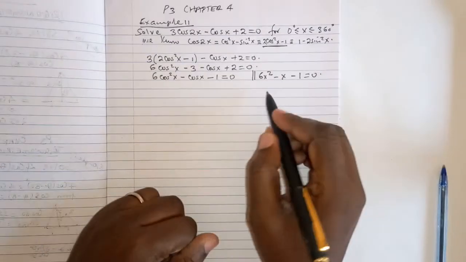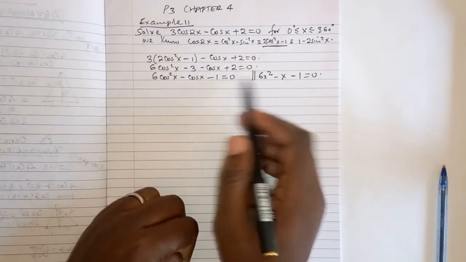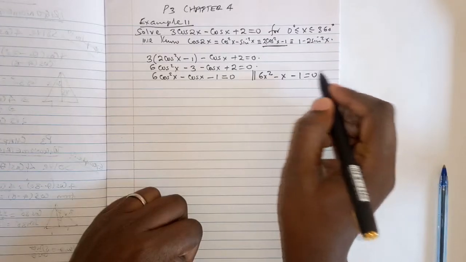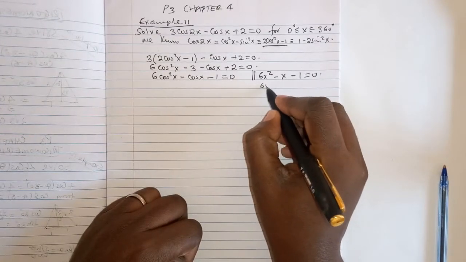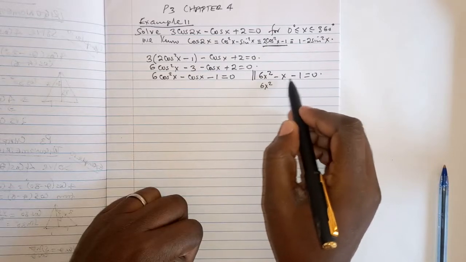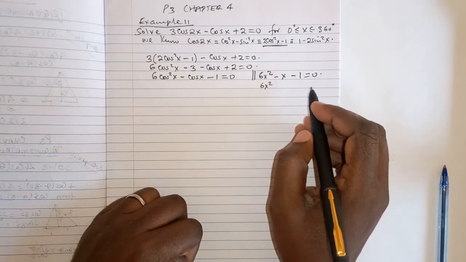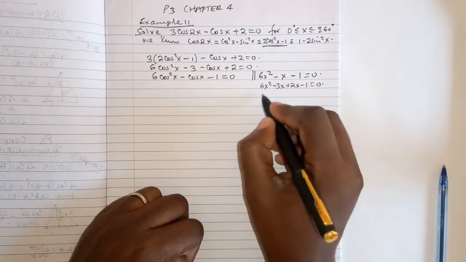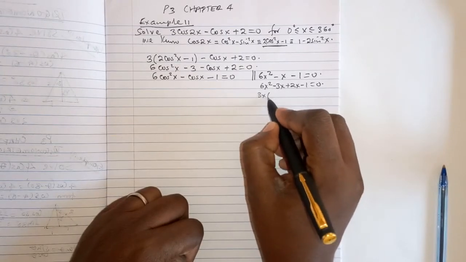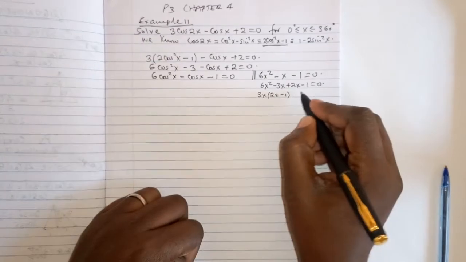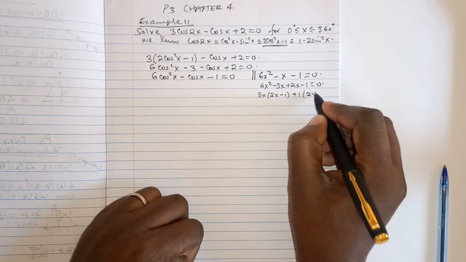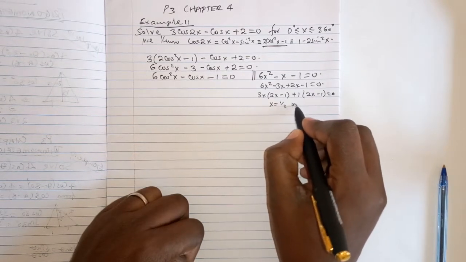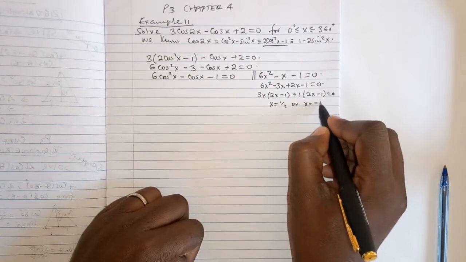If we solve this one, where x is equal to cosine x, or we can even employ y if you want, we're going to have 6x squared, and the two factors are minus 3 and a positive 2: 6x squared minus 3x plus 2x minus 1 equals 0. So 3x is common here: 3x(2x minus 1) plus 1(2x minus 1) equals 0. At this point, x is going to be a half, or x is going to be minus a third.